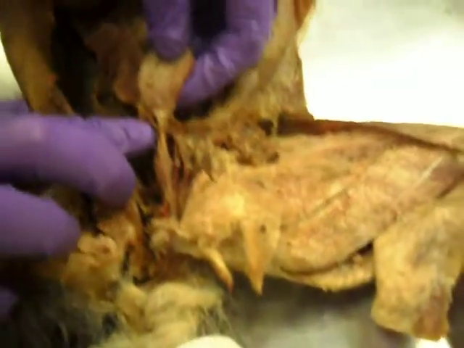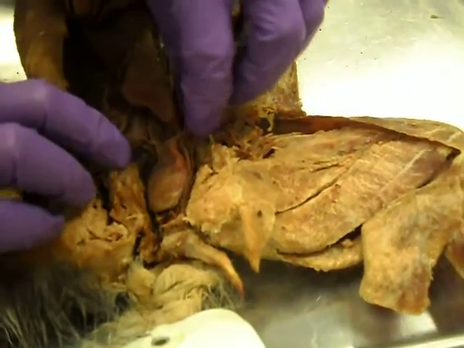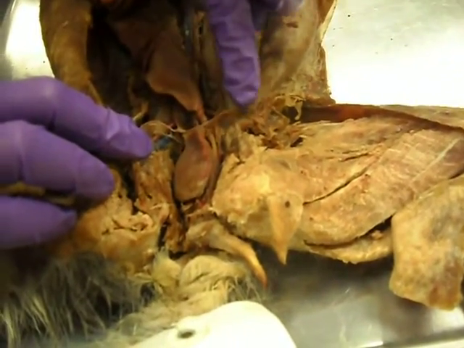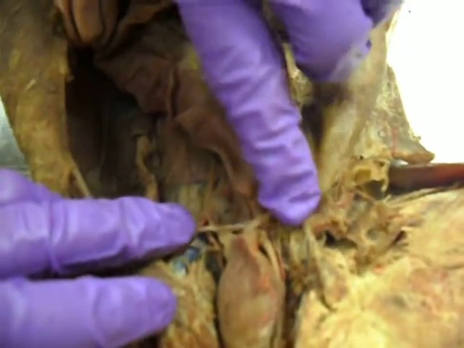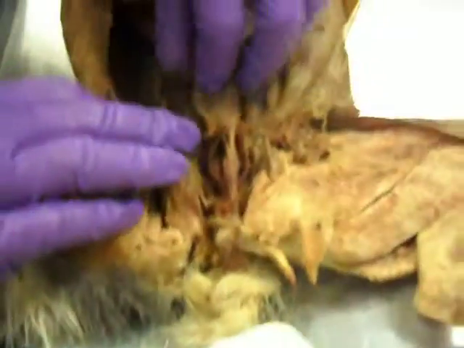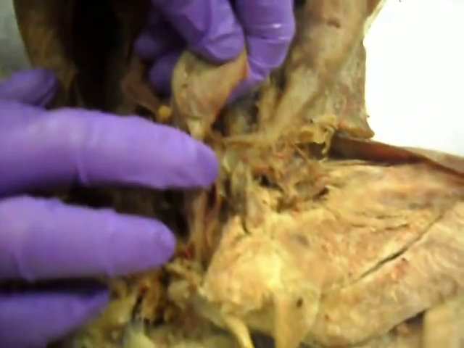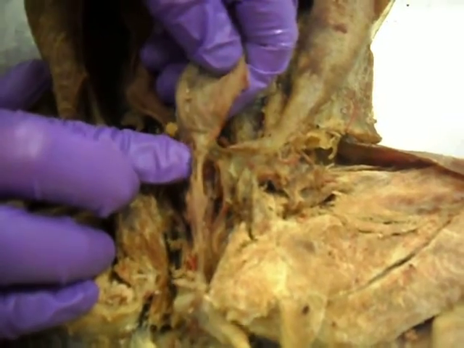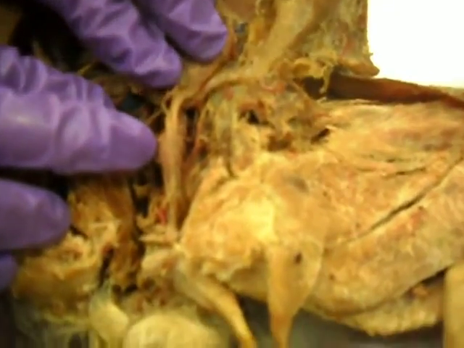Okay, from that you go into, well, while we're here we can name these little tubes over across here. These are the ductus deferens. Right there, ductus deferens. Okay, so from the bladder you find the main tube coming from there, and the main tube coming from there is your urethra. Right there is your prostate gland.